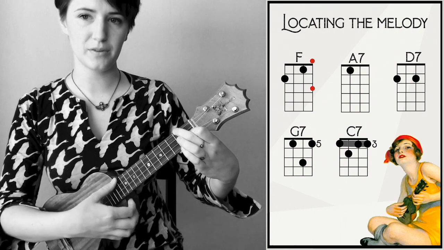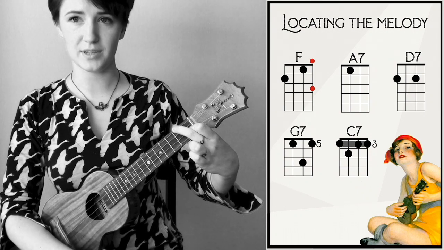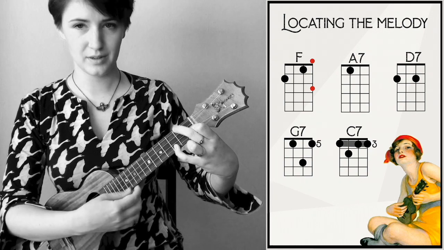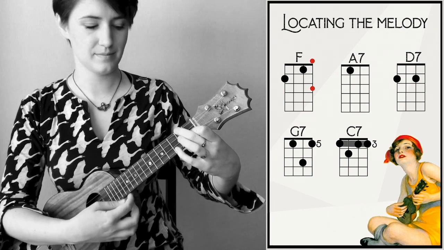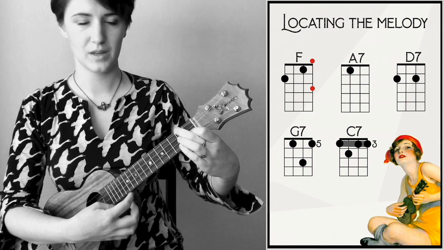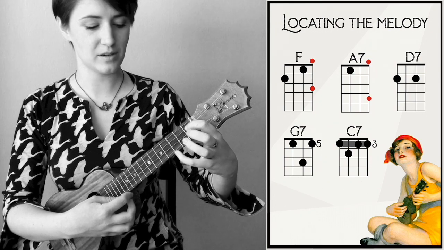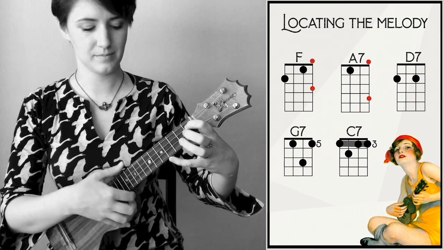I can just strum down the chord, and the first melody note is the empty A string. Then you can place your little finger in the 3rd fret and remove it again. We move on to the A7. I'm gonna do the same thing there, but instead of placing the little finger in the 3rd fret, we're gonna place it in the 4th fret.